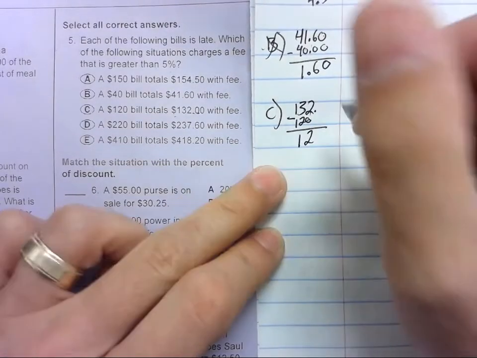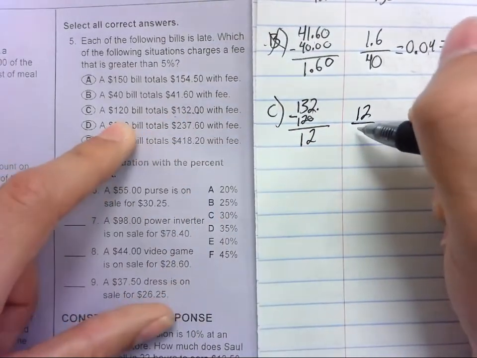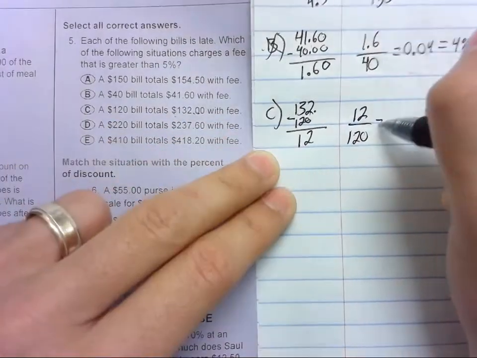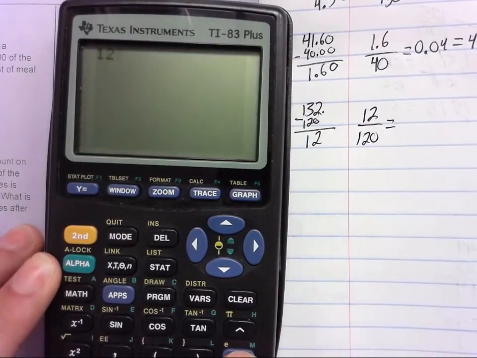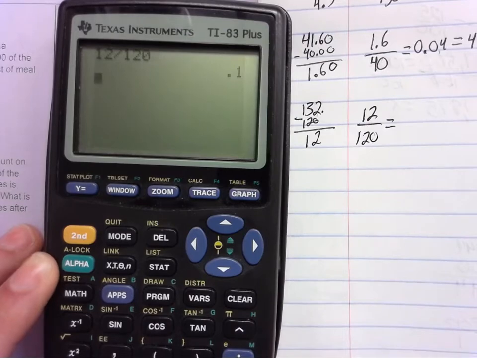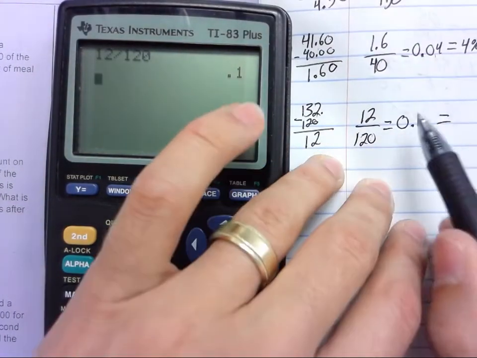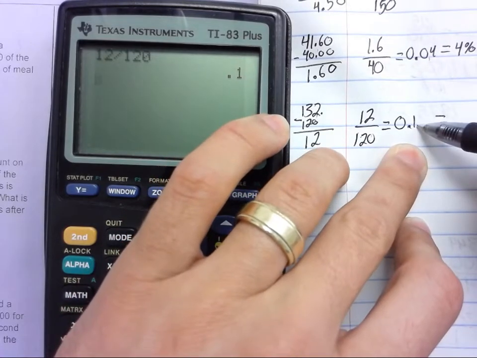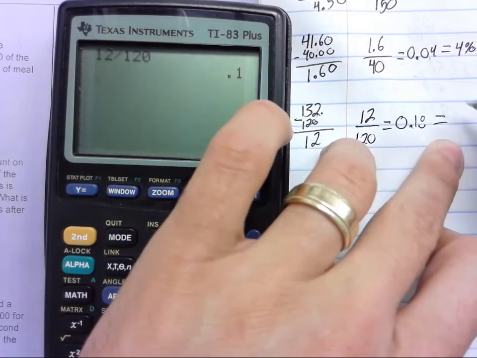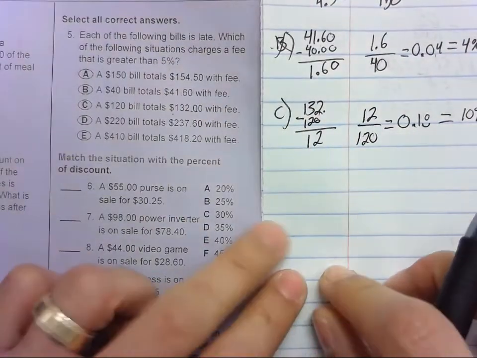So this change is 12 over the original, which is 120. So 12 divided by 120 gives us 0.1. If we make that a percent, we have to move the decimal over twice. Once, twice, plug in a 0, and this is 10%, so the fee is 10%. C works.